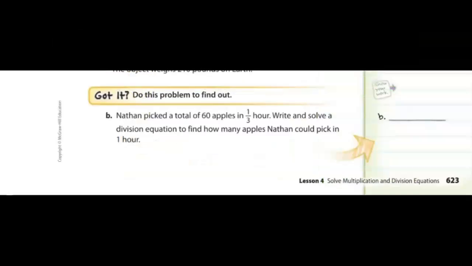Okay, so we're going to work together to solve this problem. Step 1, don't panic. We're going to read the problem, figure out what the unknown thing is, give it a letter to define it, and then we'll draw our pictures, do our equation, and continue. Okay, so Nathan picked a total of 60 apples in 1/3 of an hour. Write and solve a division equation to find how many apples he could pick in 1 hour.